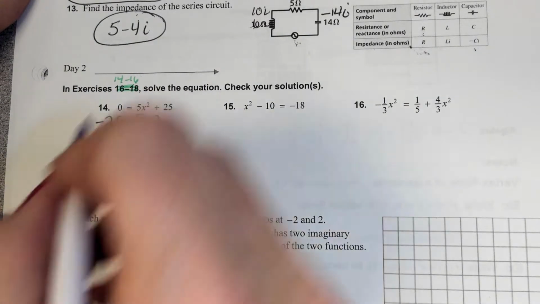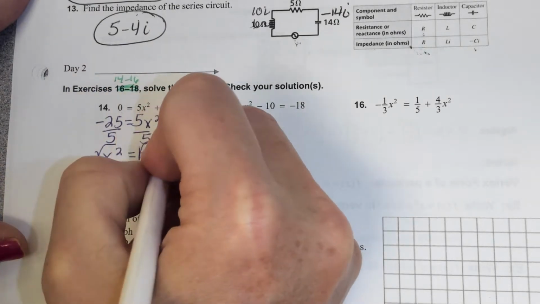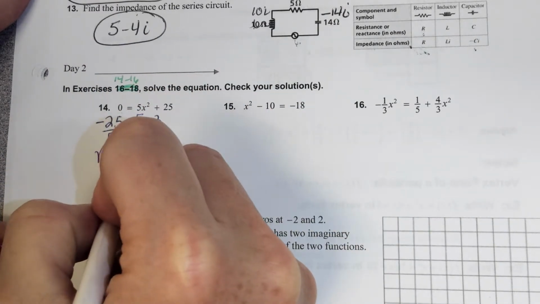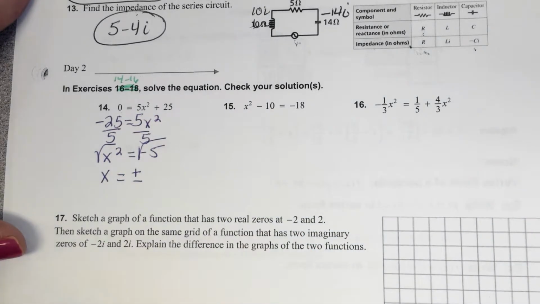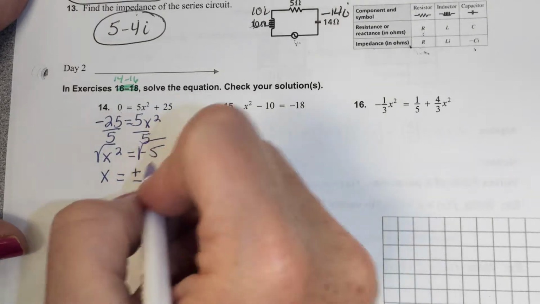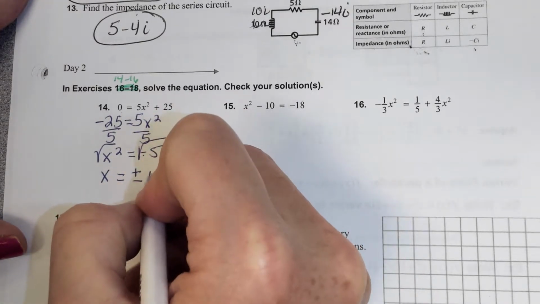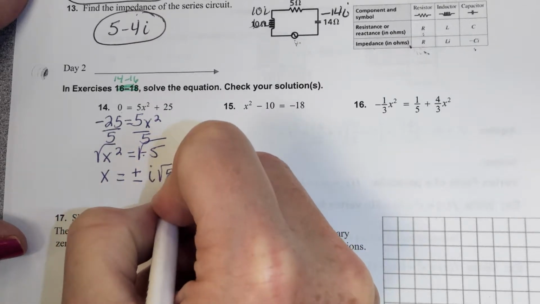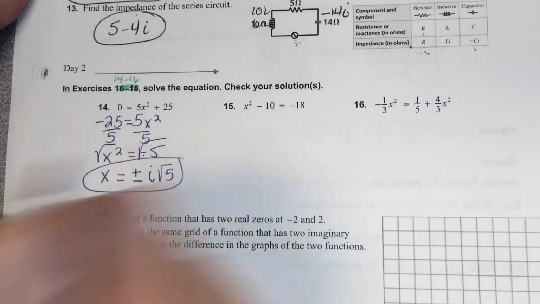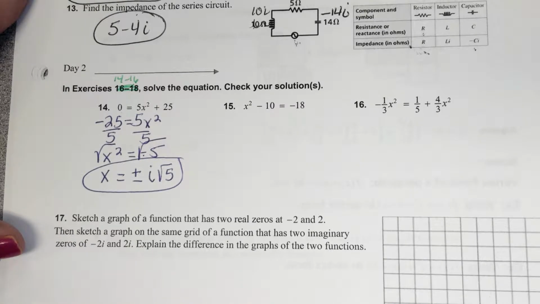And now to get x by itself, I'd have to take the square root of both sides. So I'd have x equals plus or minus. Anytime I have x squared equals, I have to put plus or minus. And then the square root of -1 is i, and then I would still have the 5 in there. Those would be the two solutions. So this does have two solutions. It's just that the two solutions that we get are imaginary solutions.